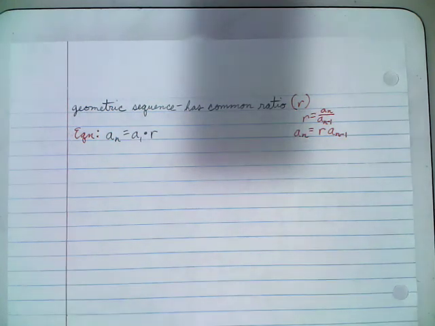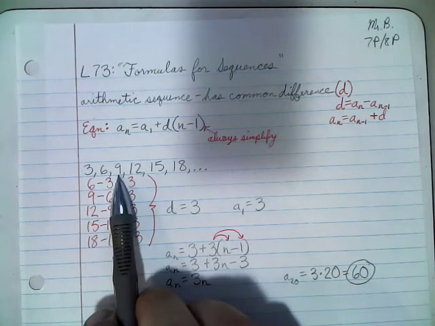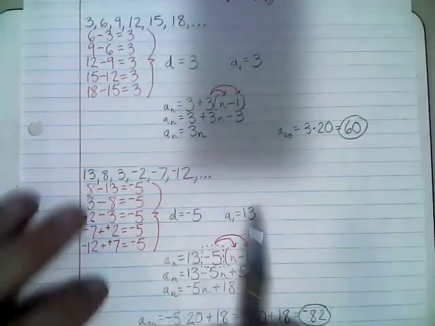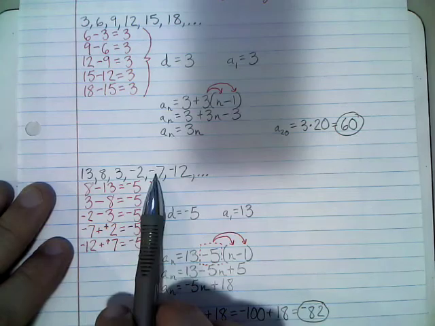And then last time we took our constant difference d. We kept adding d over and over and over to find the next terms. So if I look here, we kept adding 3 to find the next term. This plus 3, plus 3, plus 3, plus 3, plus 3. Down here, plus negative 5, plus negative 5, plus negative 5, plus negative 5.